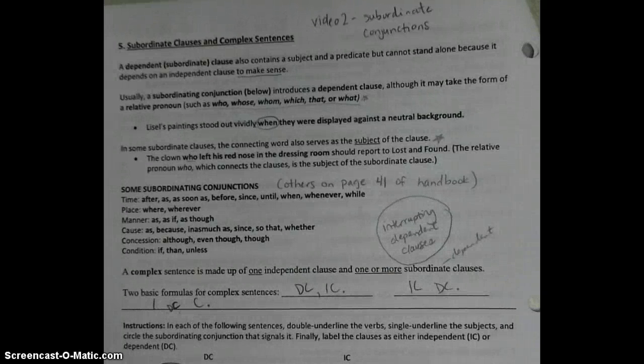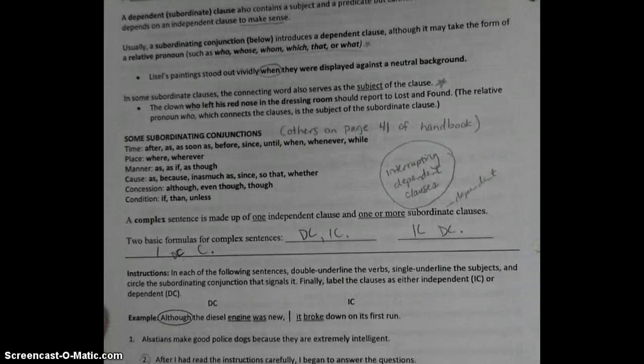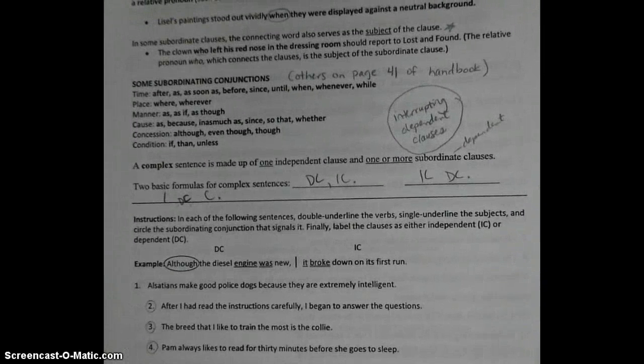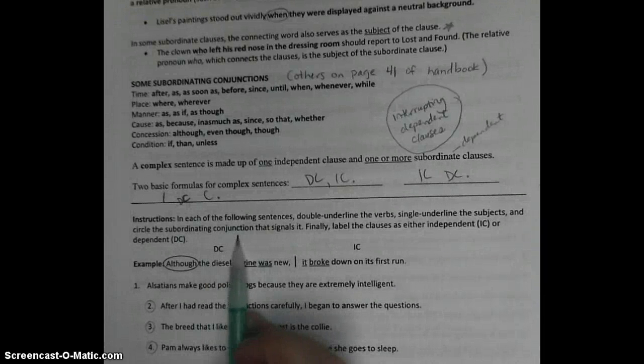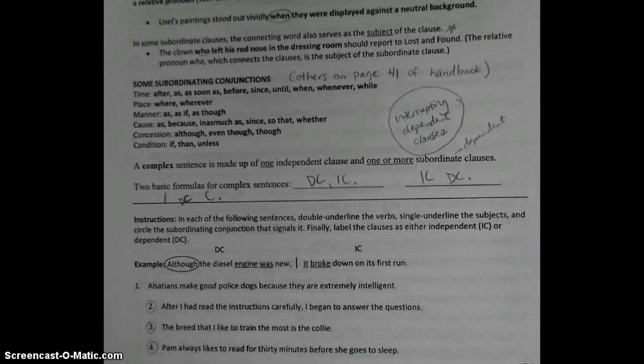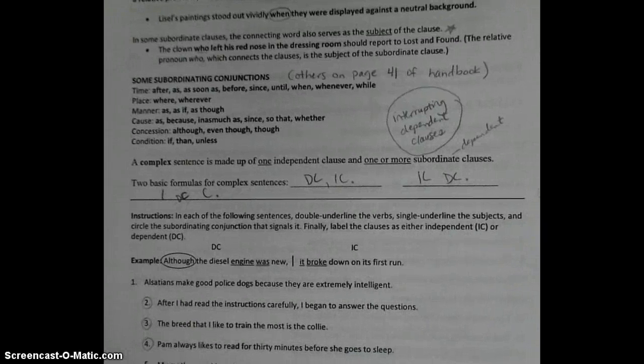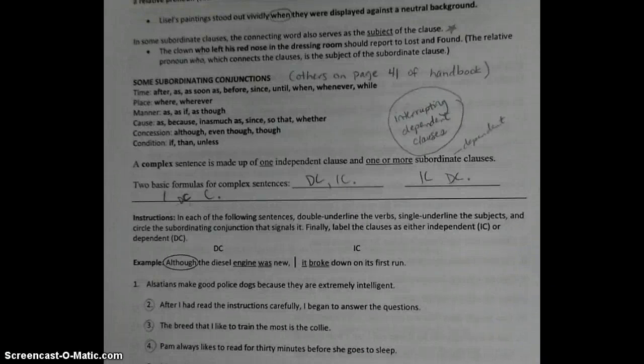So, let's do a few together and you'll get a better idea, I hope. Struggling through them is probably going to be the best way to get these. So in each of the following sentences, we're going to double underline the verb and single underline the subjects like we have been. And we're going to circle the subordinating conjunction. And we're going to label the clauses as either independent or dependent. The example has the dependent clause first. Although the diesel engine was new, it broke down on its first run.